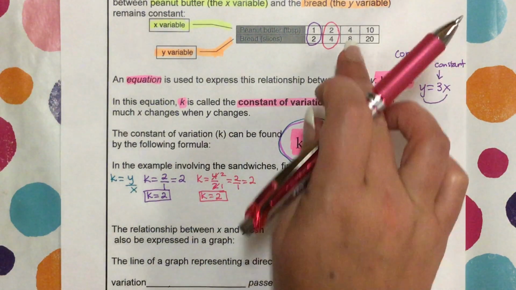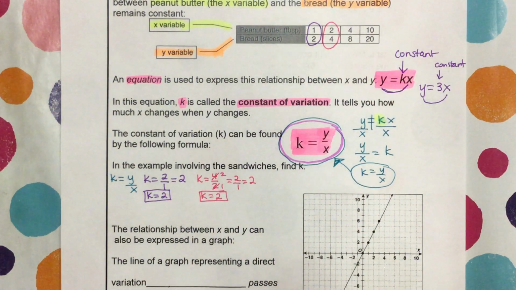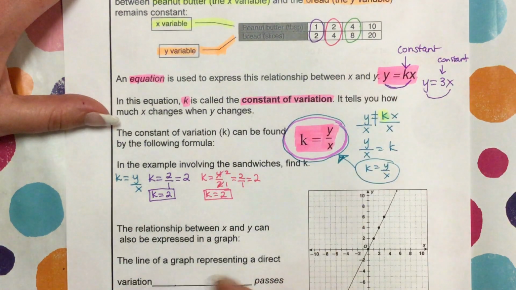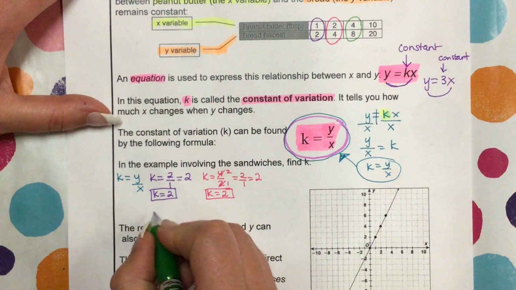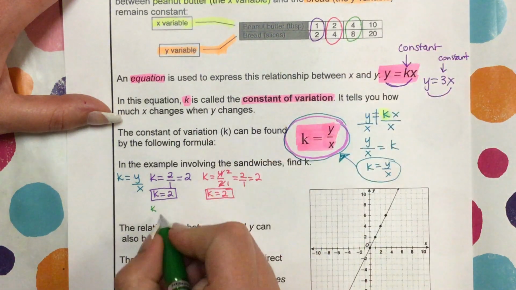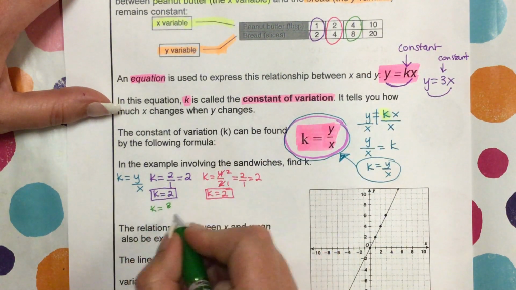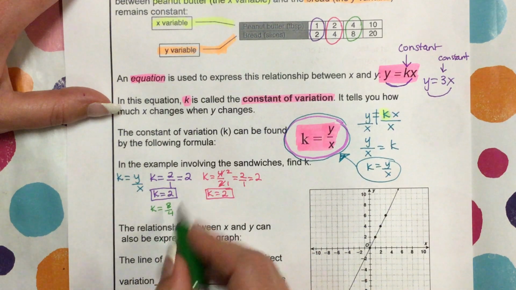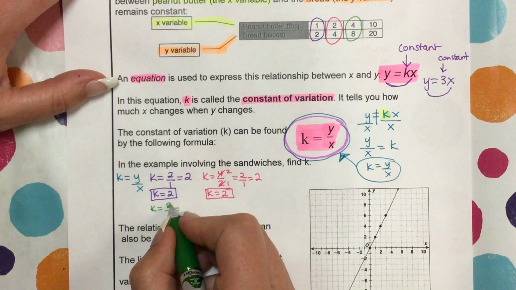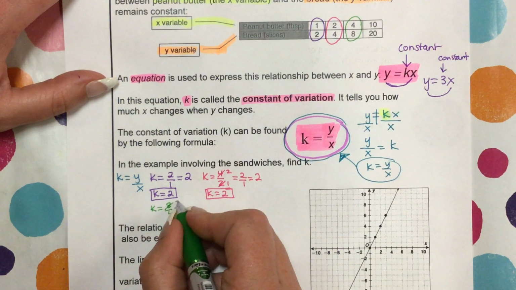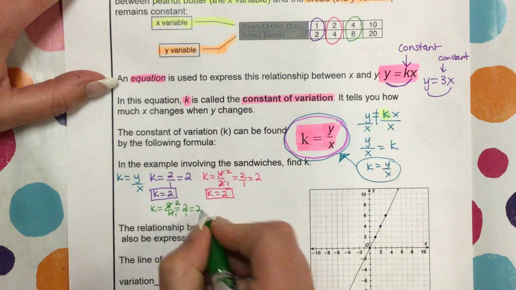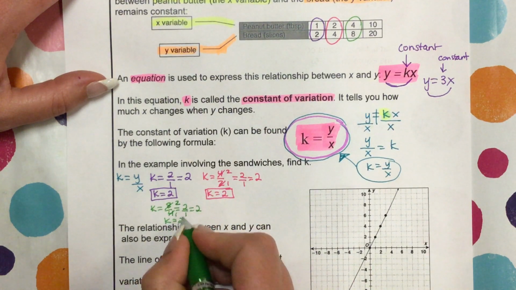Let's go ahead and try here with 4 and 8. We're going to find the constant of variation here. So k equals y over x, so it's going to be 8 over 4. We need to reduce this. What goes into both of those? 4 does. 4 goes into 8 2 times, and 4 goes into 4 1 time, which is 2 over 1, which is equal to 2, which means k equals 2.